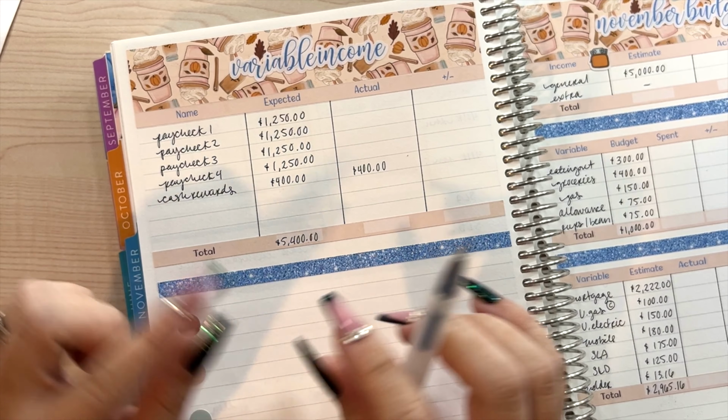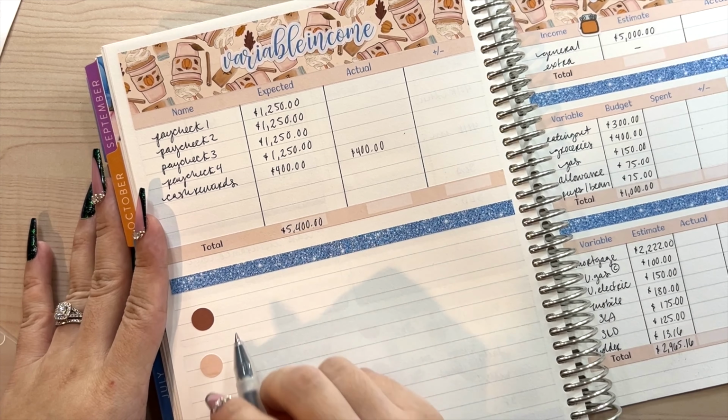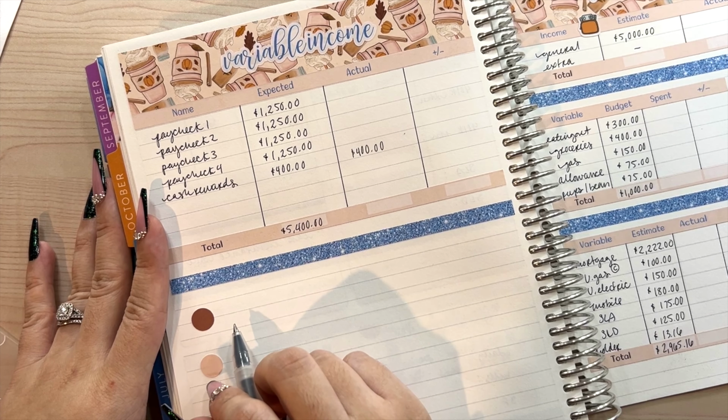We did end up redeeming our rewards for our cash rewards, and it was $400. There was a little bit more than 400, but we ended up just redeeming the full 400 instead, just keeping it straightforward to a full dollar amount. I'm going to be putting in here that $400 we're going to be putting directly into sinking funds.